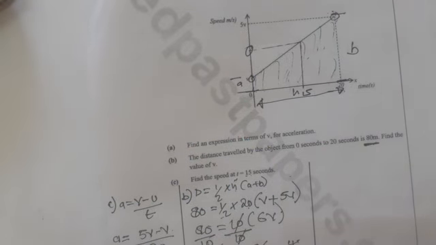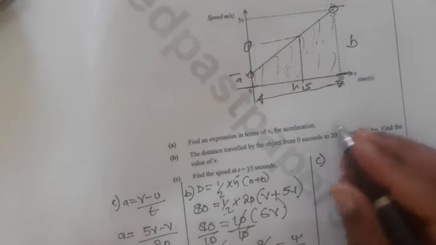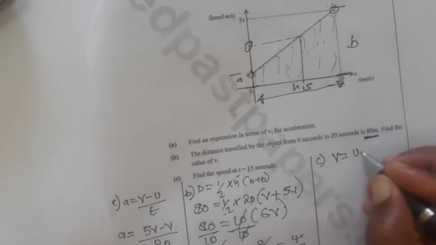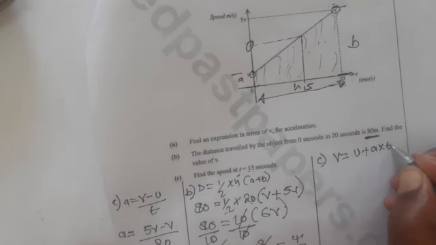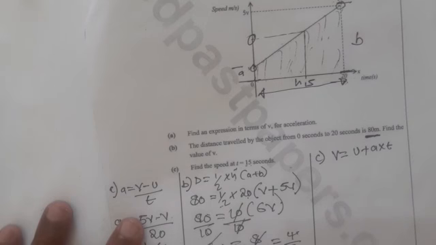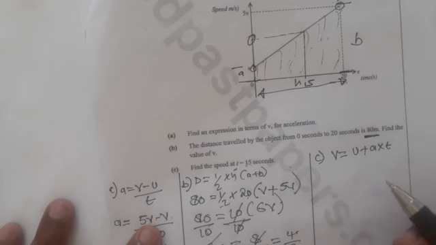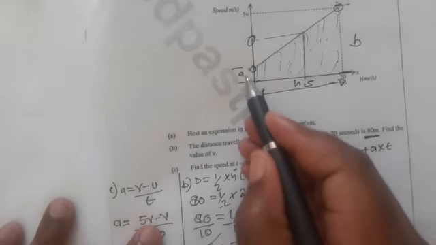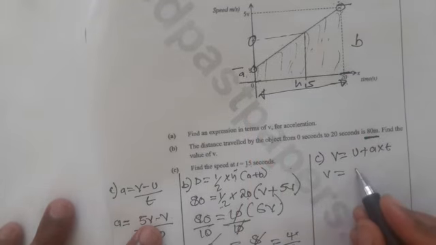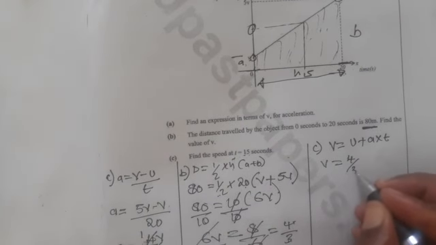So now, what we can do here, we find the speed by using v is equal to initial velocity plus acceleration times what? Time. So to find the speed, we say this is equal to, what is my initial velocity from here to there? It is V. But what is my V? My V is 4 over 3. So I'll say 4 over 3 plus.